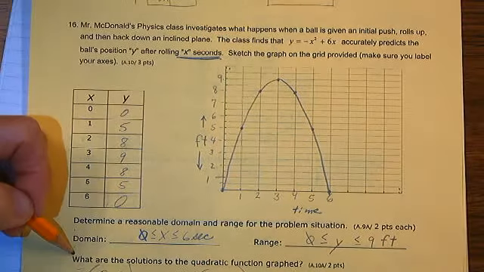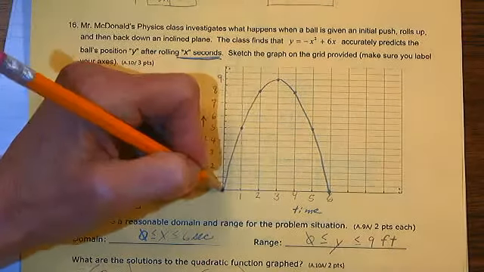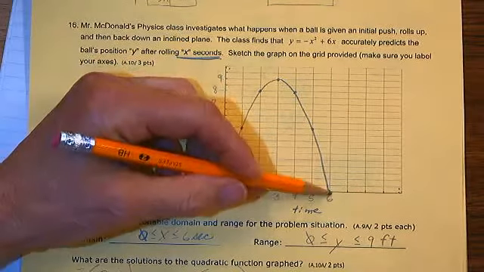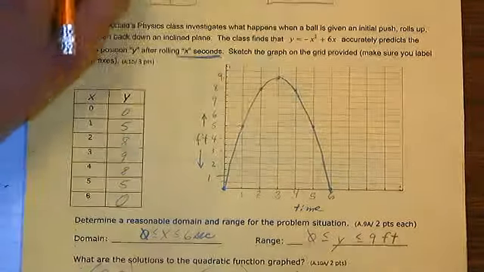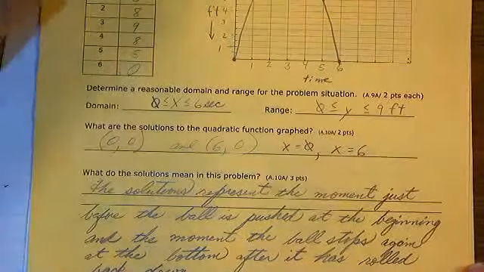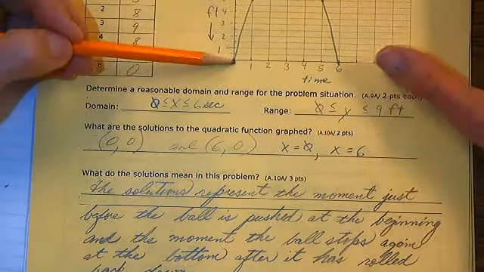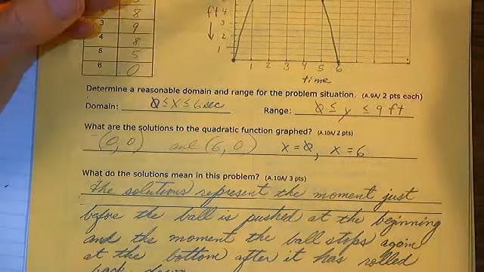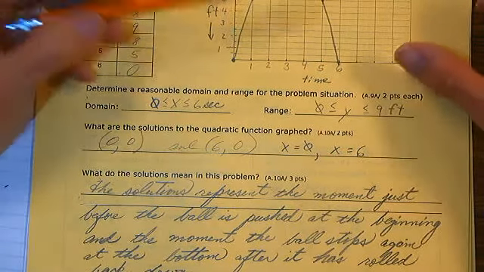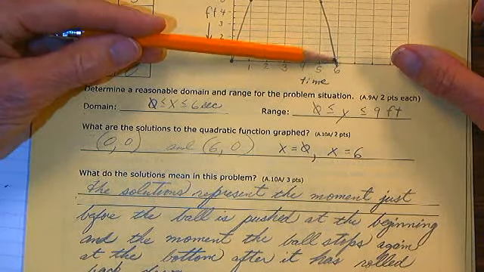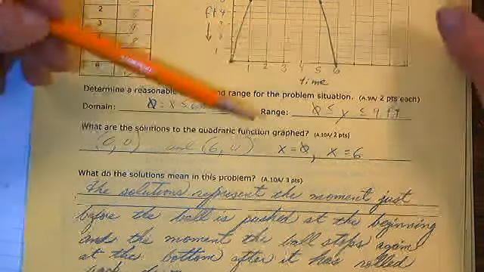What are the solutions to the quadratic function graphed? X equals 0 and x equals 6. What do the solutions mean in this problem? Well, the solutions represent the moment just before the ball is pushed up and the moment at which the ball stops again at the bottom of the incline.